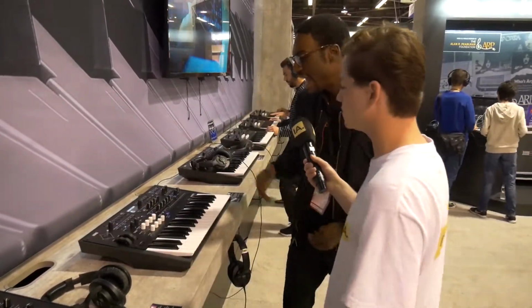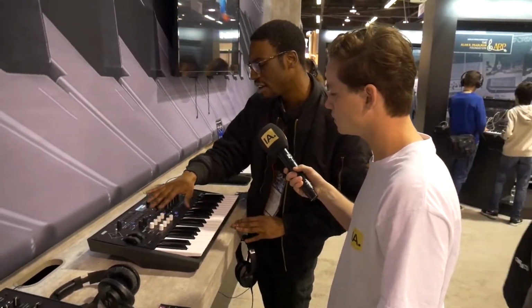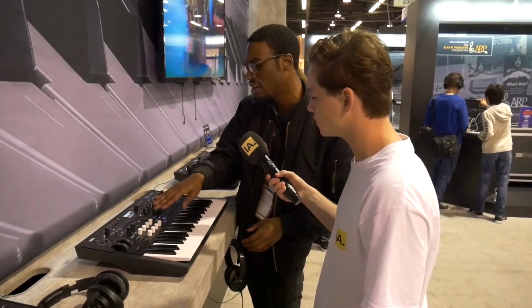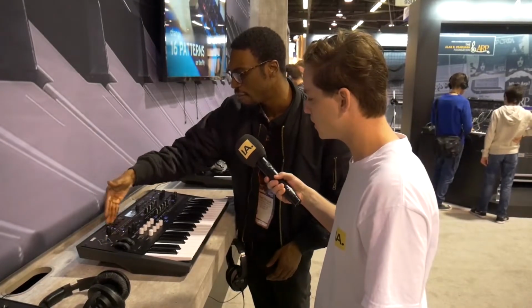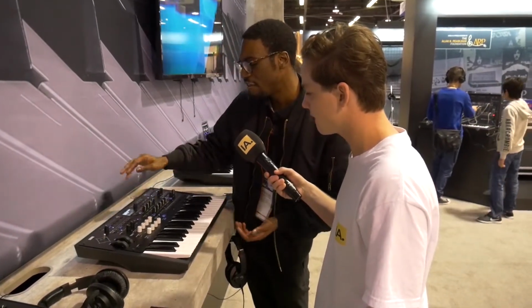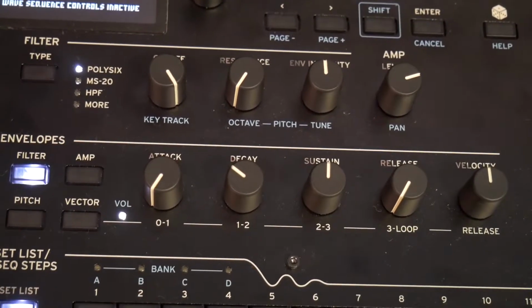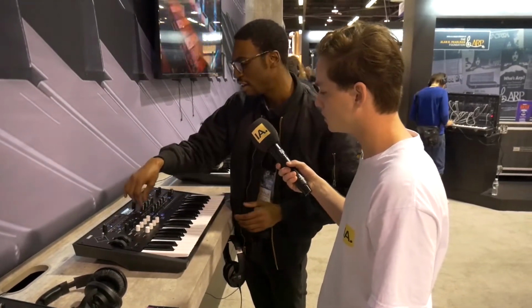Yeah. And so in terms of modulation, you have like an envelope for your filter, your amplitude, your pitch, and also a programmable vector envelope for mixing between the four layers. And you have a lot of filters. There's like a Poly 6 filter model, an MS-20 filter model, some multi-mode filters, and even a morphing filter where you can morph between high pass to band pass with modulation.